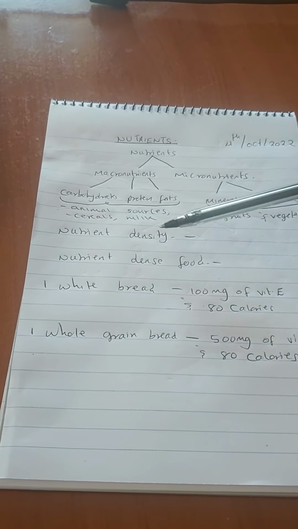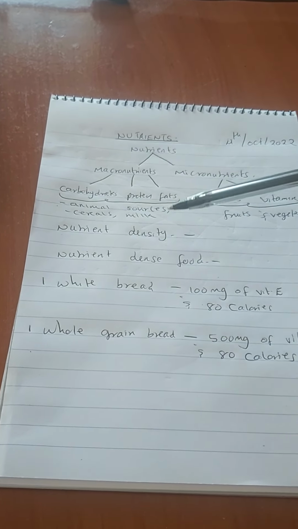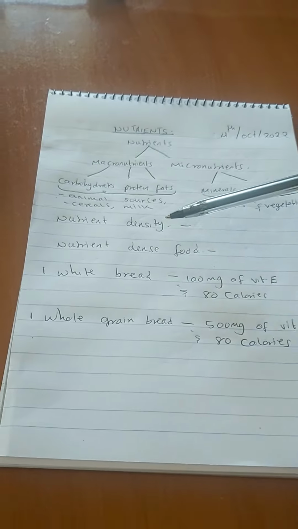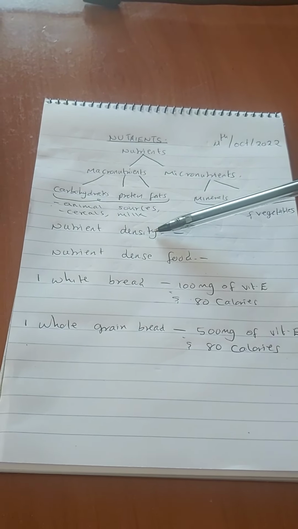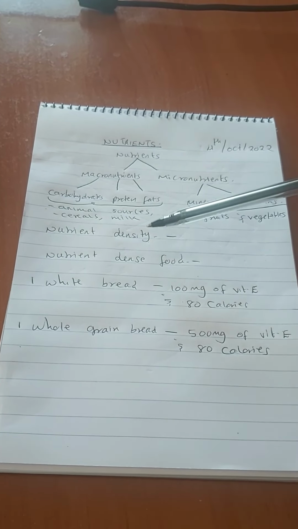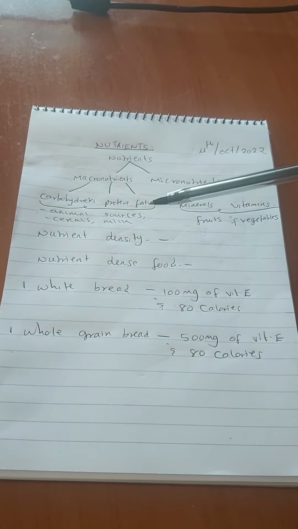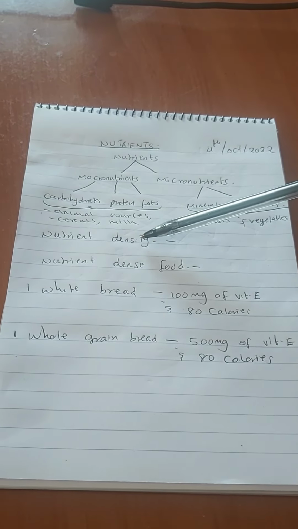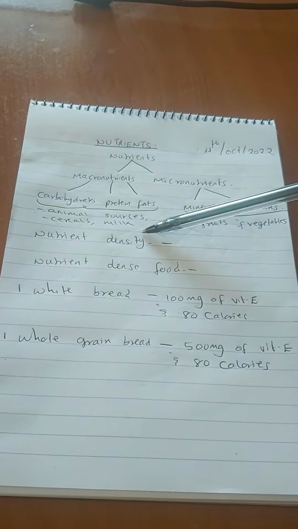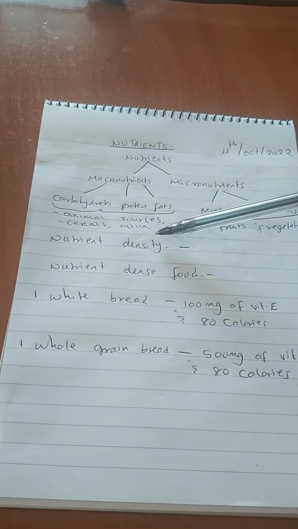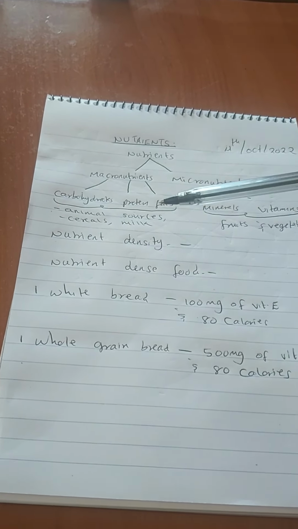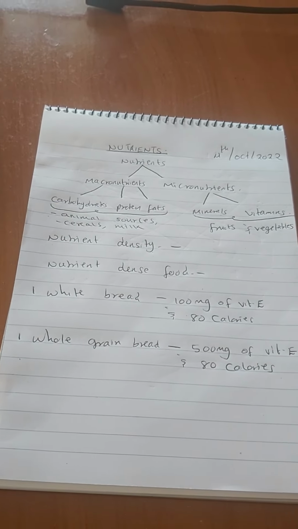So, what do we mean when we say that a food item is nutrient dense? Let's start by understanding what is nutrient density. Nutrient density refers to the amount of vitamins and minerals contained in the food in relation to the amount of calories or energy that you obtain from that food item.